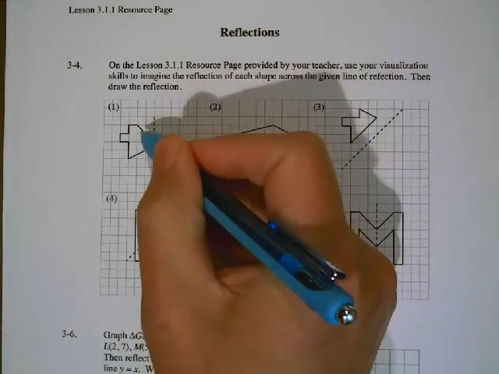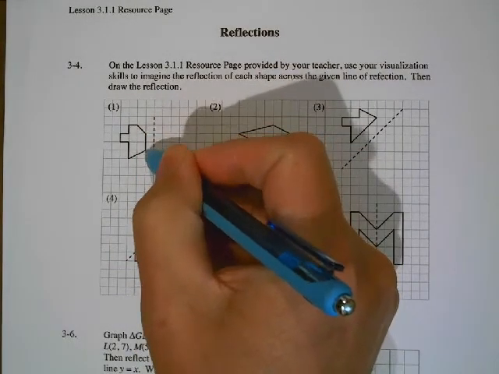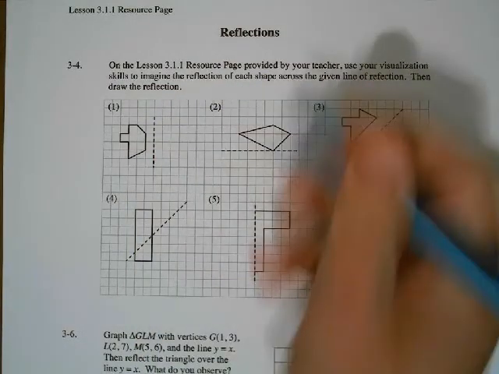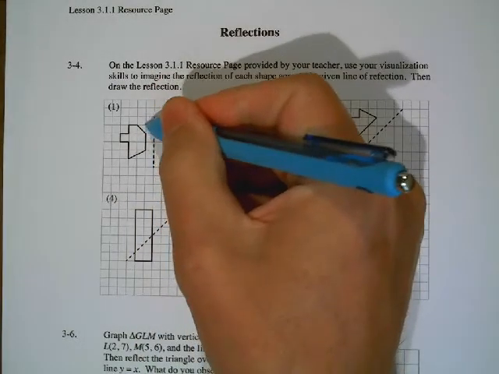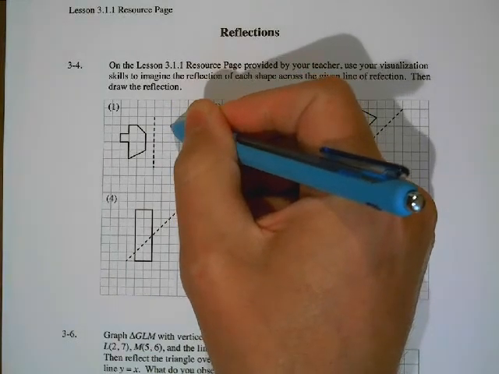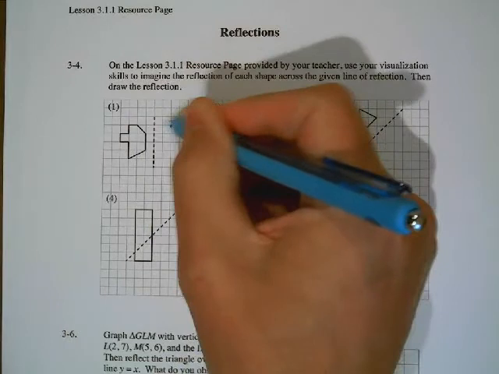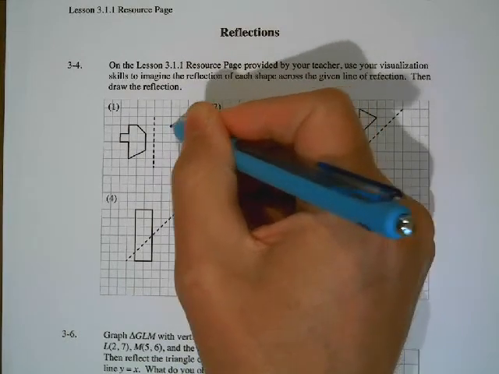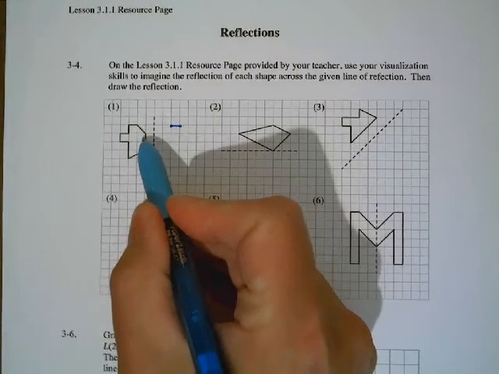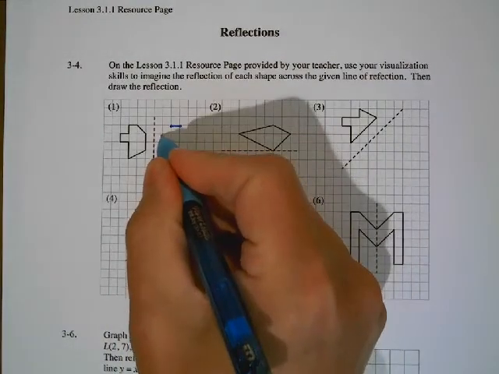So what I'm going to do is take each corner here and put it where it should be. This corner is 2 spaces away from the line of reflection, so it's going to show up 2 spaces away there. This other corner is 3 spaces away. Okay, so there's that top part there. This corner is 1 space away, so it will still remain 1 space away.